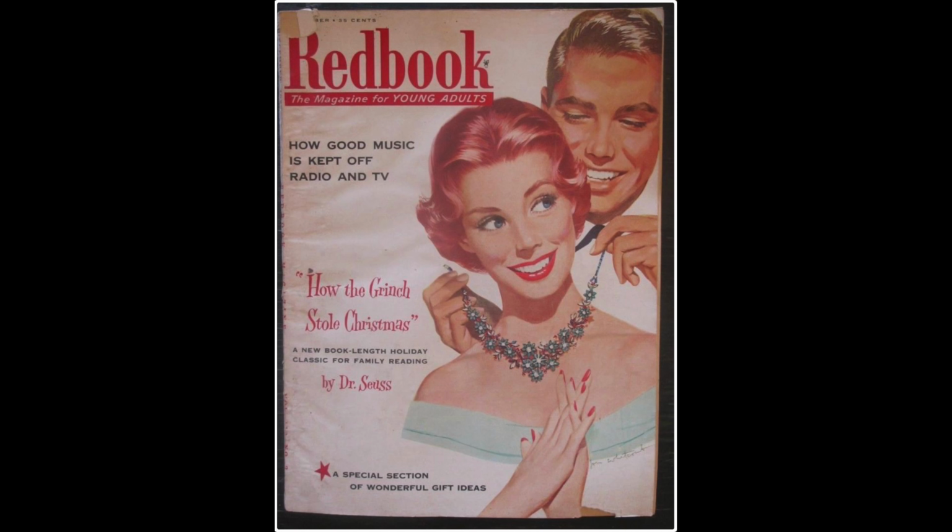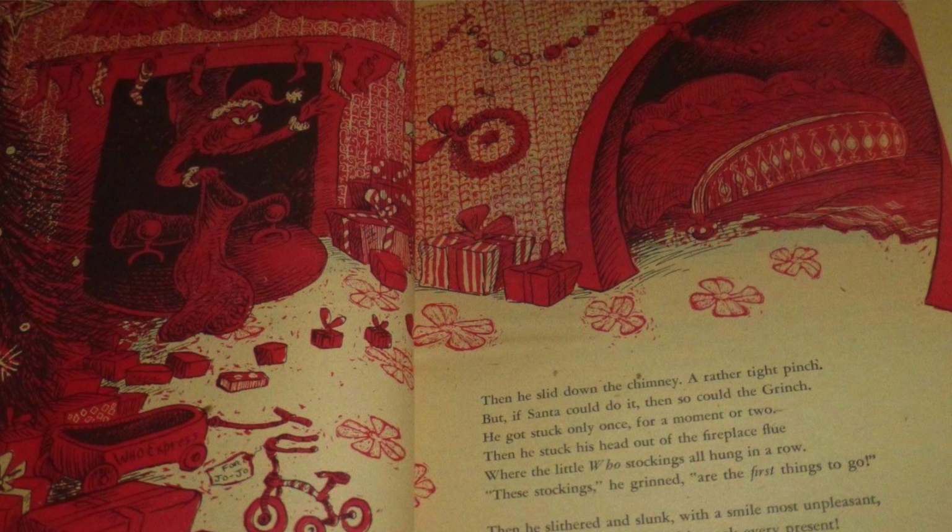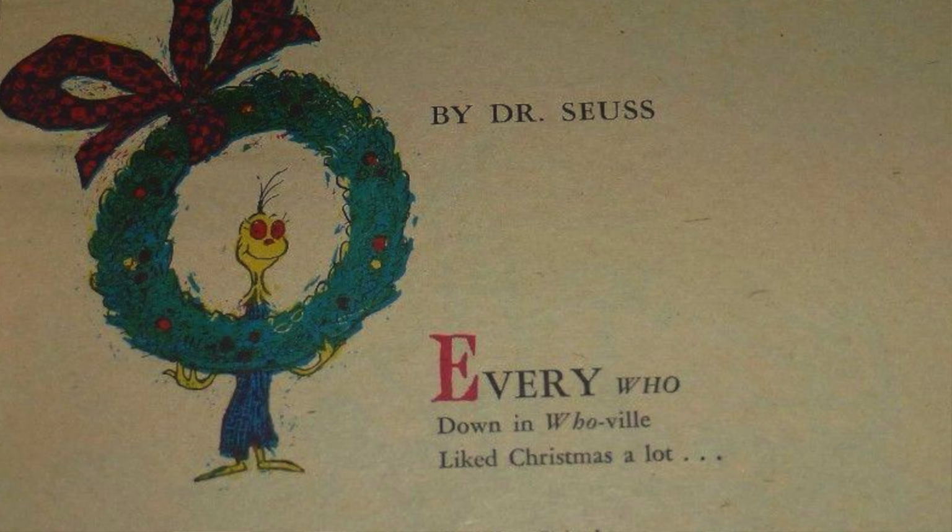The story was published simultaneously in Red Book magazine in December 1957. This version is important in Grinch history because it featured different coloring than the book. The magazine version used more background colors. Despite the extra color, the Grinch remained largely white and black, emphasizing his otherness. He did not turn green. The fact that he was colorless suggests that Dr. Seuss viewed Grinch as a void, a lack of color in a colorful world.